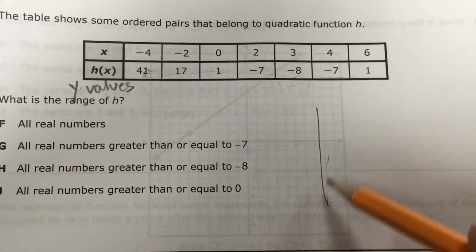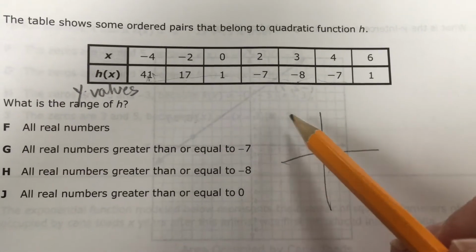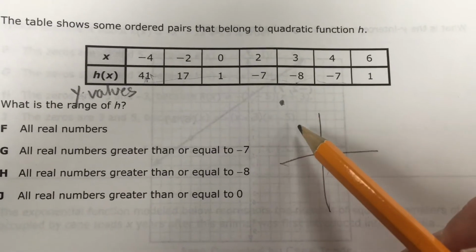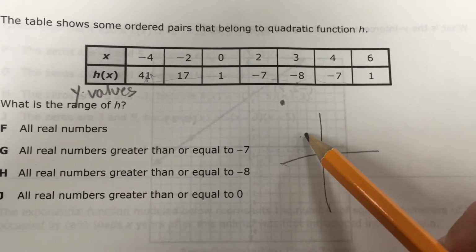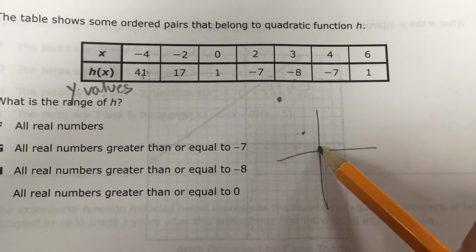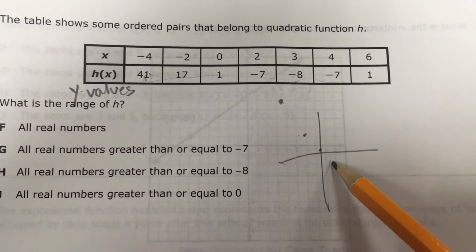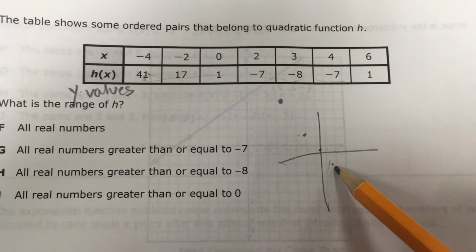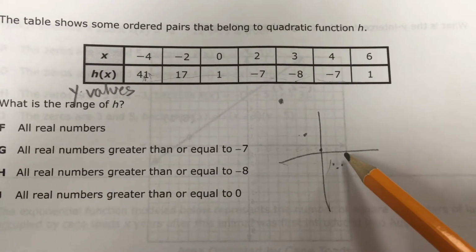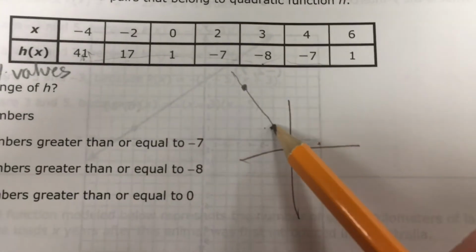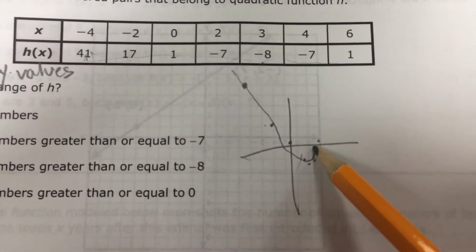So if we were to sketch this graph out, negative 441 might be way up here, and then negative 2, 17, 0, 1, 2, negative 7, 3, negative 8, 4, negative 7, 6, 1. So you can see that the graph's going to kind of come this way and then go back up.